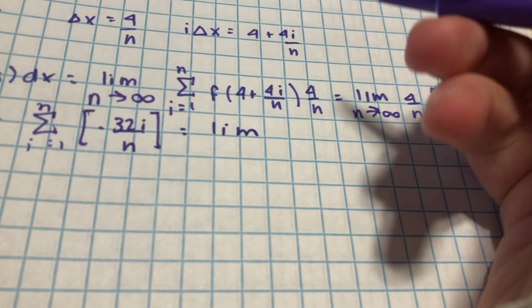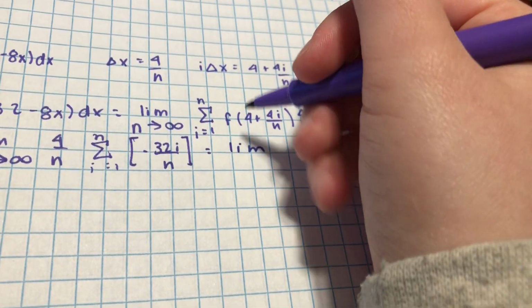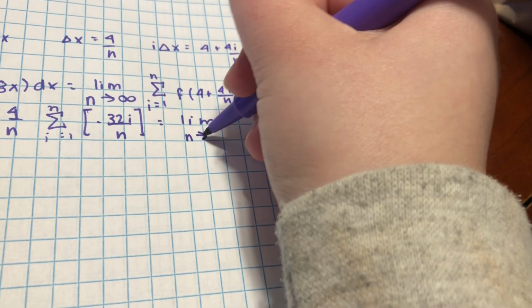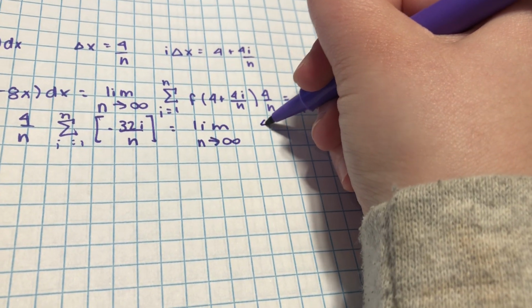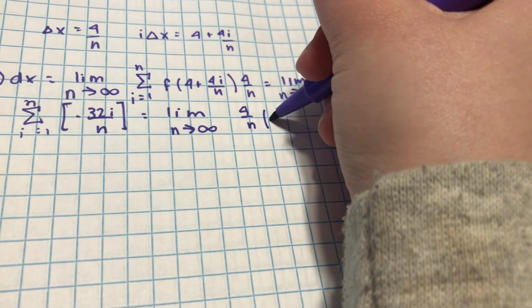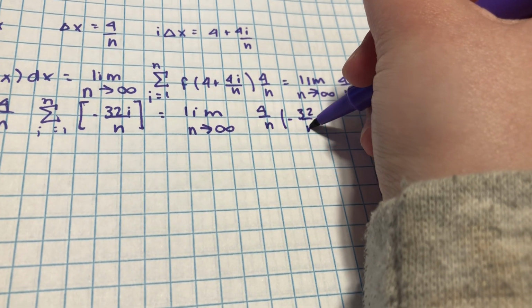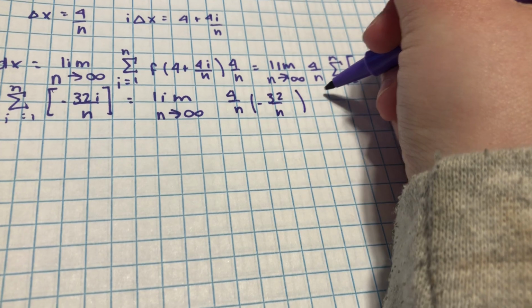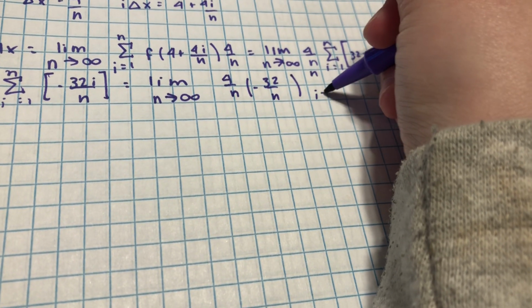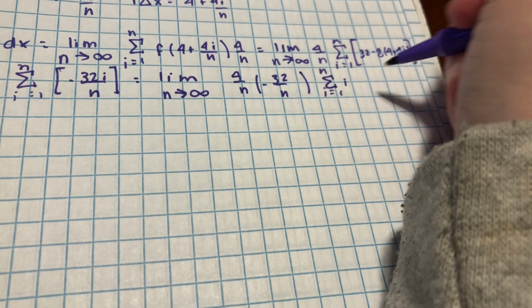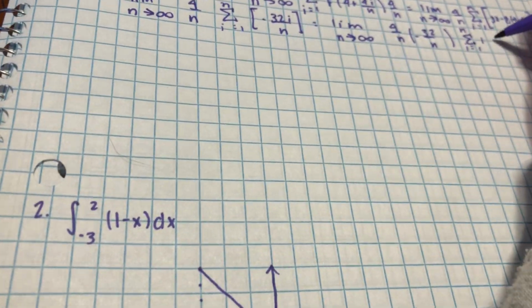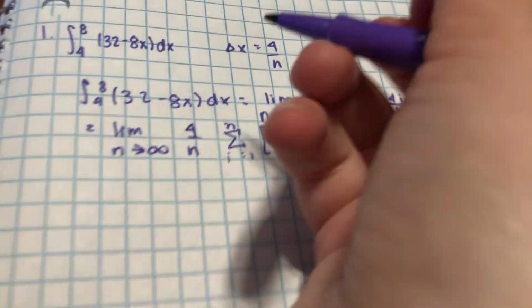And then equals the limit as n approaches infinity of 4 over n. We can pull out negative 32 over n, and the sum from i equals 1 of i. Then we can move down more.